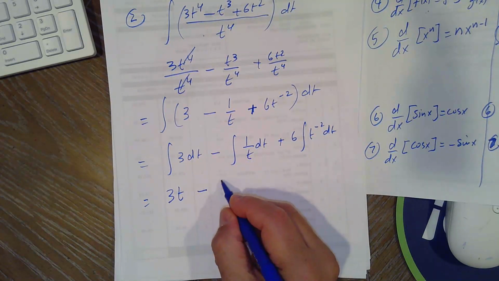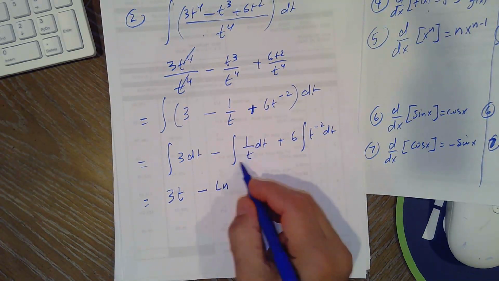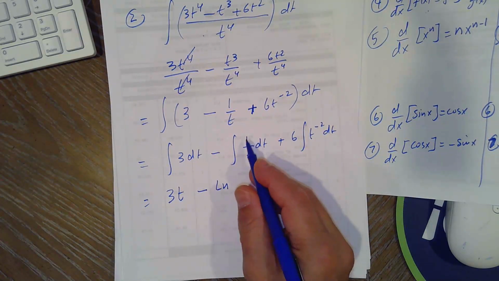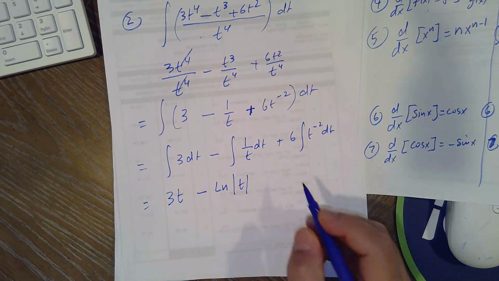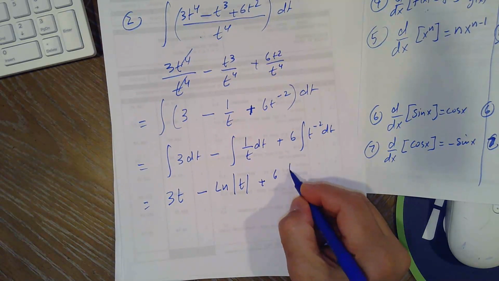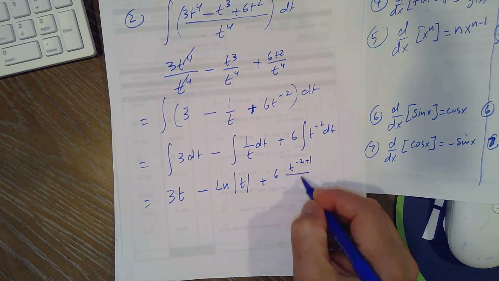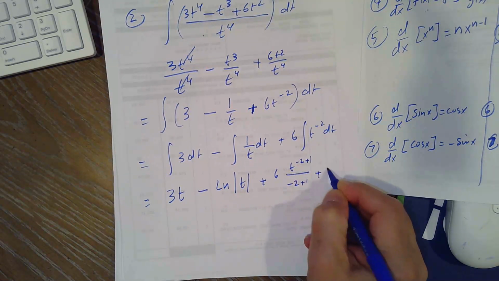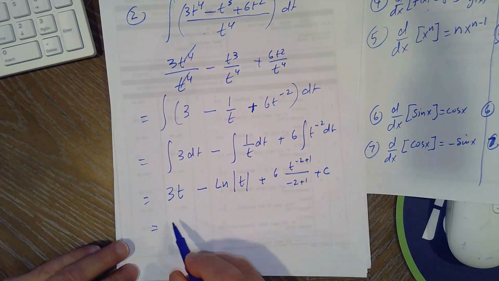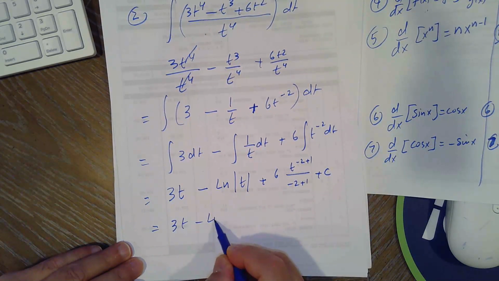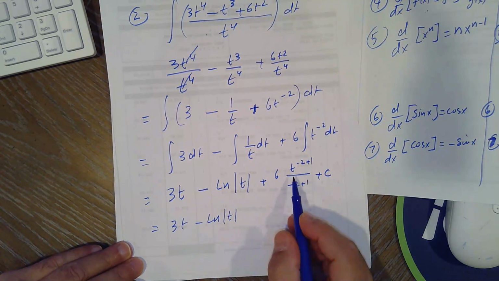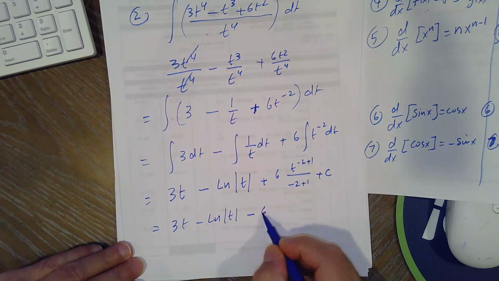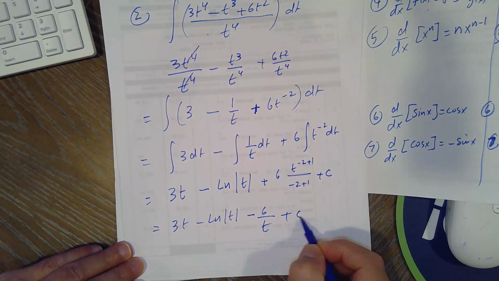Integral of 1 over t is ln. We cannot use the power rule because t has a -1 exponent. It's ln. That's 6t to the -2 plus 1 over -2 plus 1 plus c. So it's 3t minus ln of absolute value of t. That's 6t to the -1 over -1, so minus 6 over t.